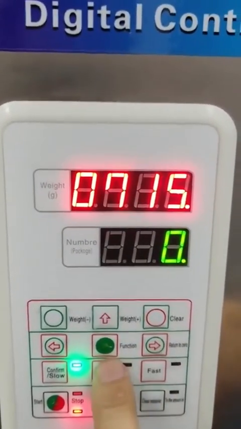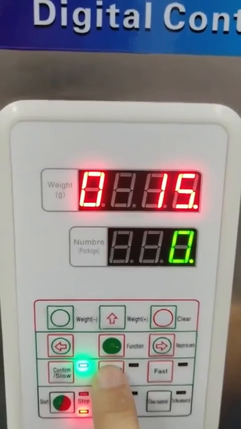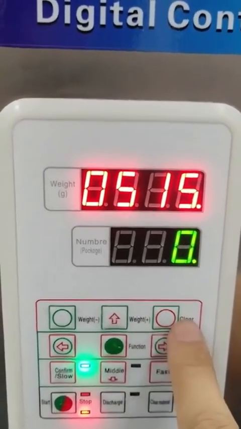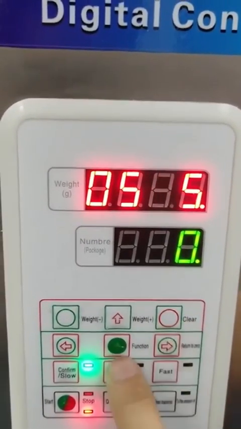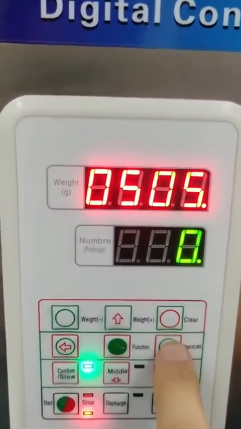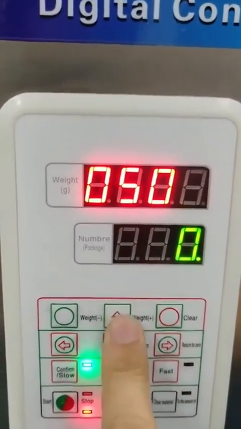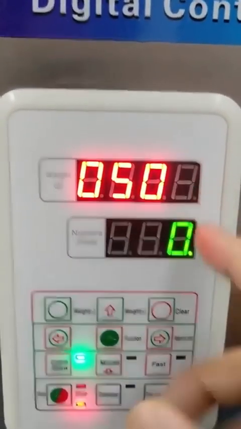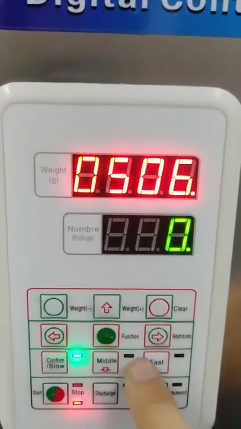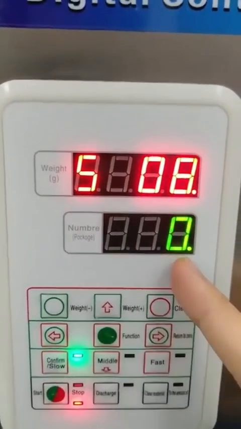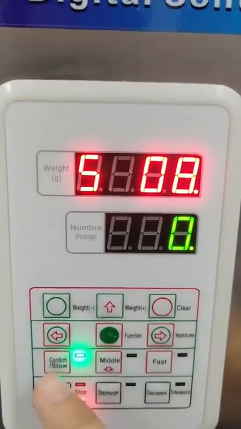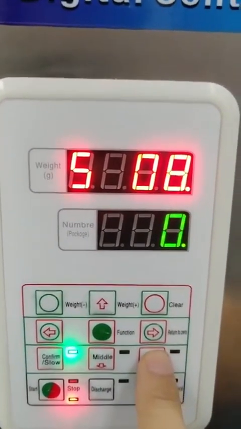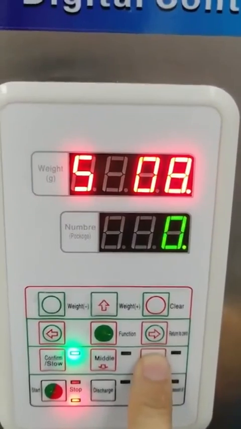If you want to make it slower, that's easy. You just make it smaller, like 05, and then maybe you can set it to maybe 06, that's really slow. Okay, then you can confirm and save the setting. Then all is done. You just hit this button here to exit settings.